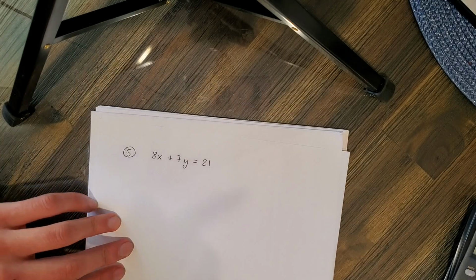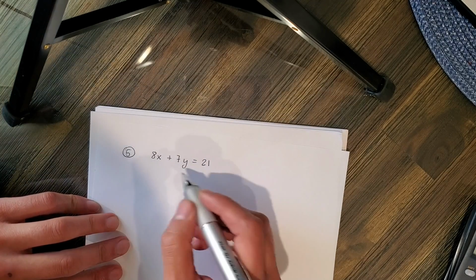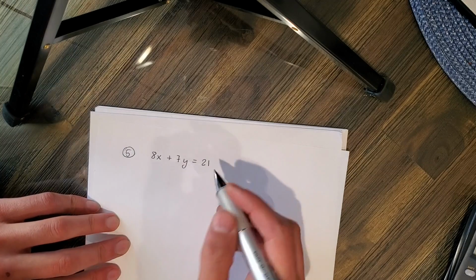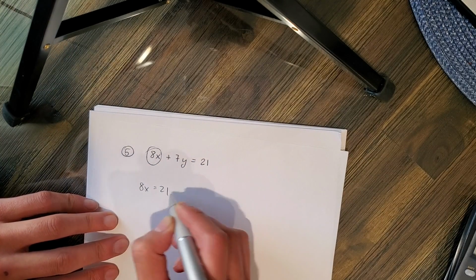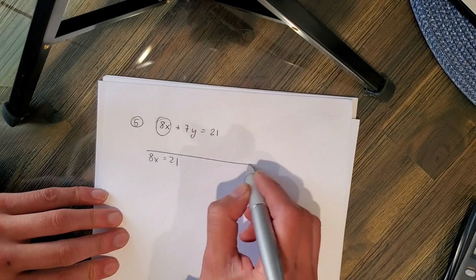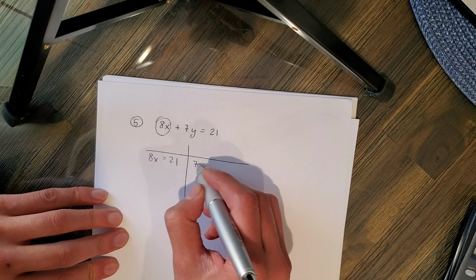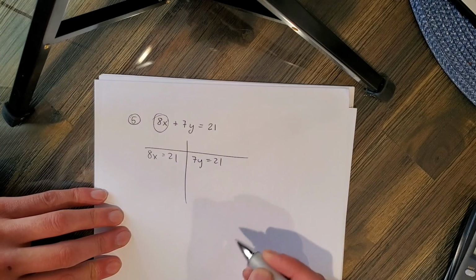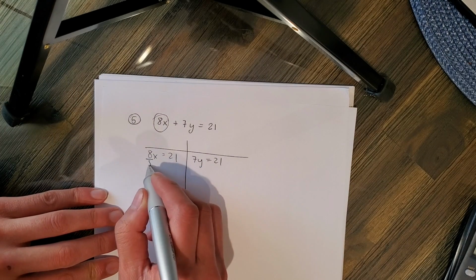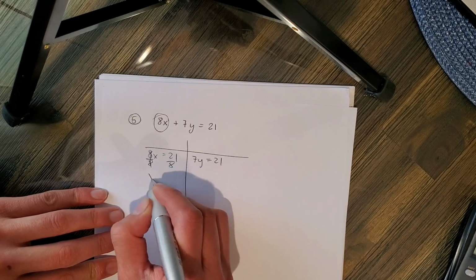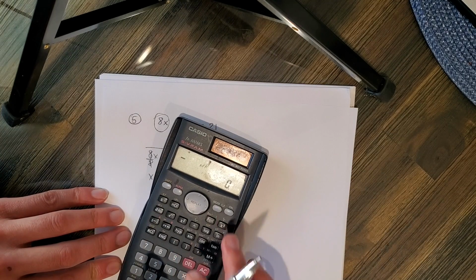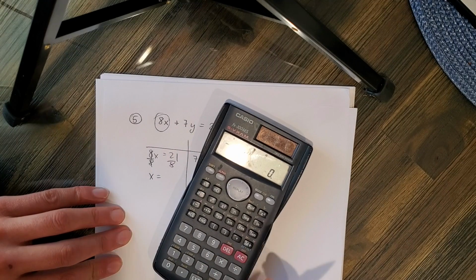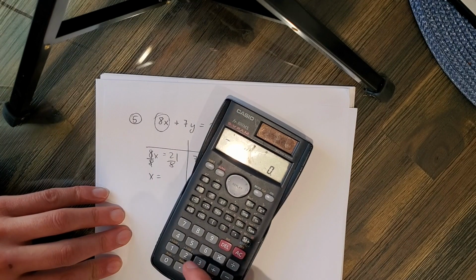And this one's going to be a little unique because it's not going to give us a whole number. So you'll see right now. Okay, so watch this. So we're going to do 8x equals 21. And then 7y equals 21. Notice what happens here when I divide by 8 on both sides. 21 is not divisible by 8. I mean, it's not going to give you a whole number. So I'm going to end up with a decimal. So let me just go ahead and do that.